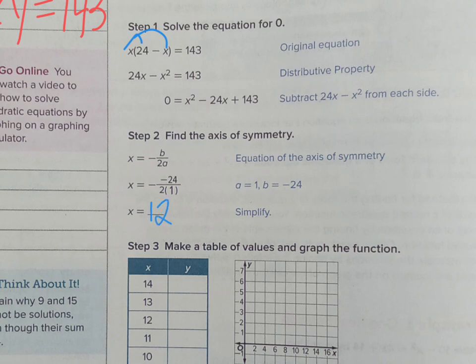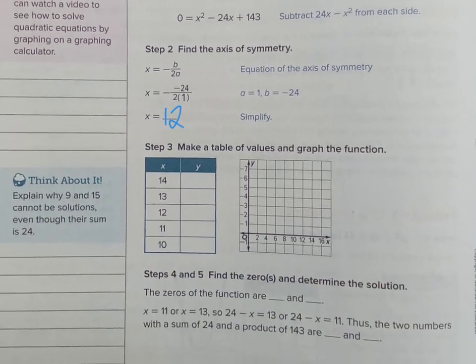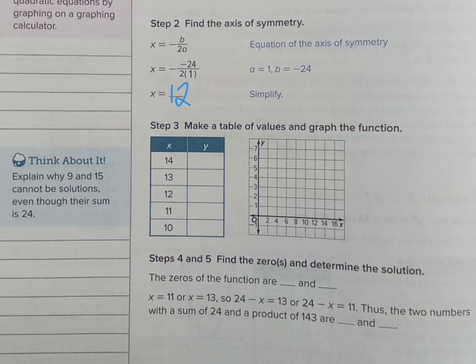If you remember Joe's second step, you already put that in your calculator: y equals x squared minus 24x plus 143. Why does that disappear when I move? It's not supposed to. Again, this one is our vertex.